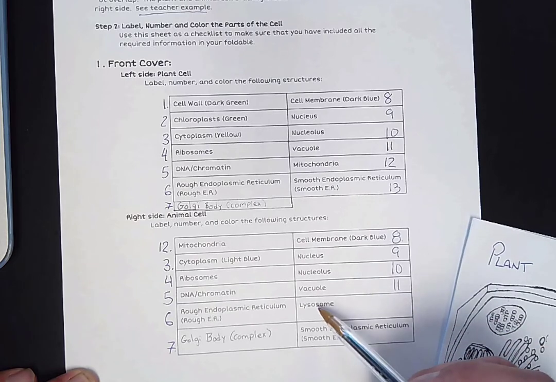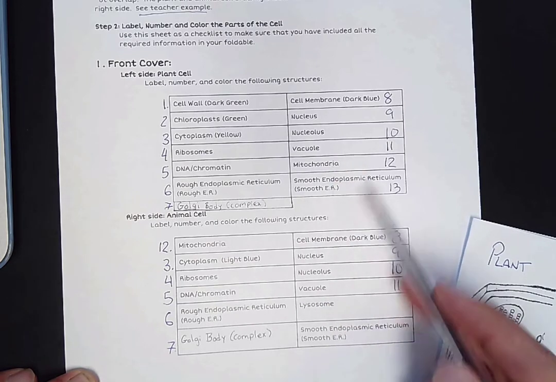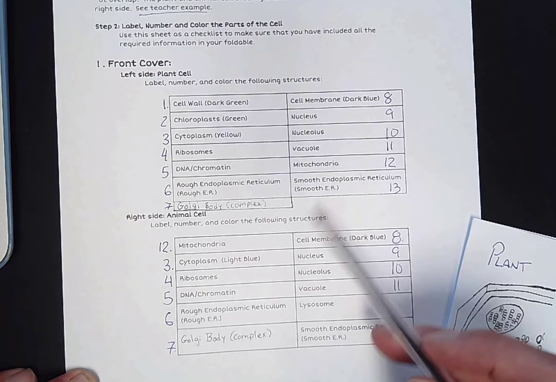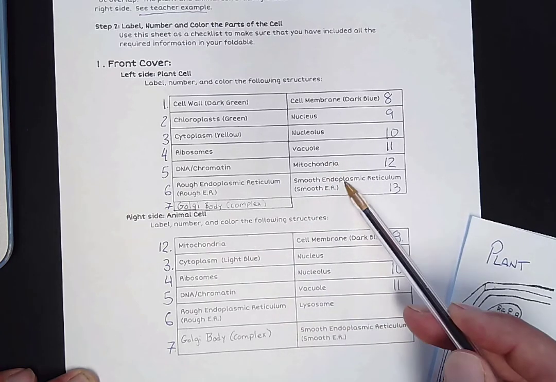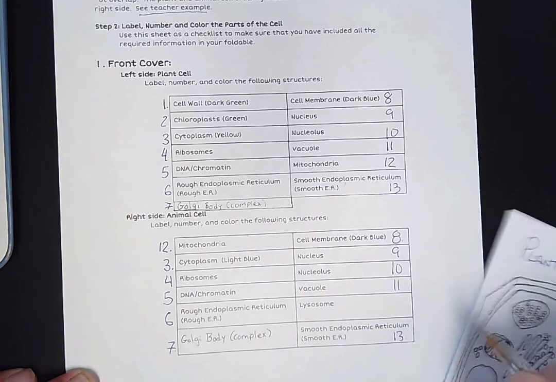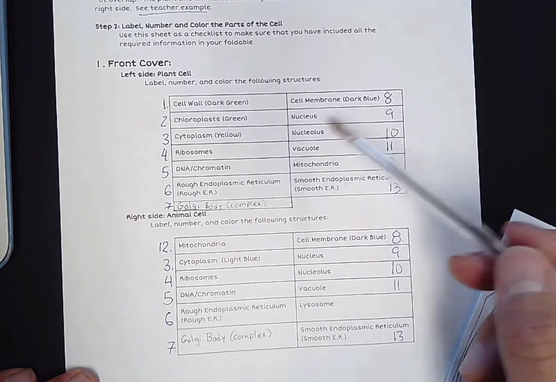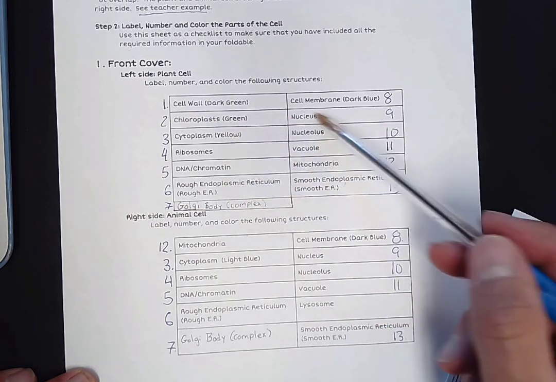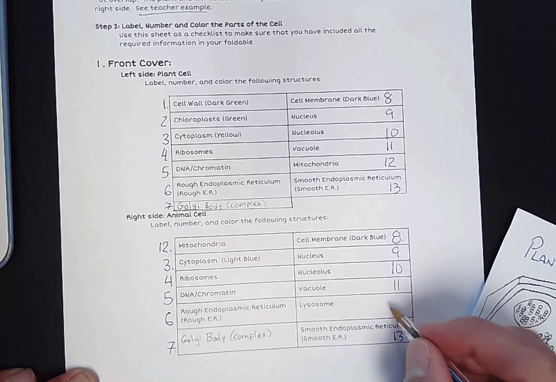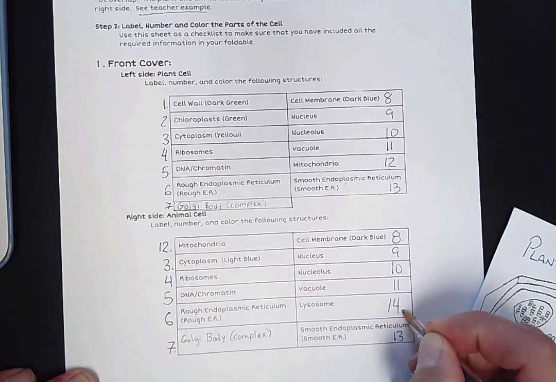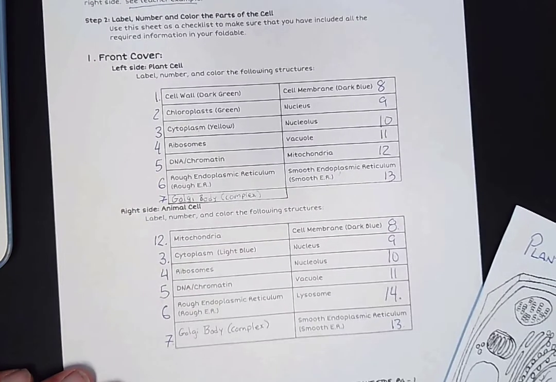Now notice lysosome is here, but not up here, okay? And we notice our mitochondria are already labeled, so smooth ER is 13. And now, what we're actually going to do is there is no lysosome on this side, okay? So that's going to be our 14th. So now we have those labeled correctly, okay?